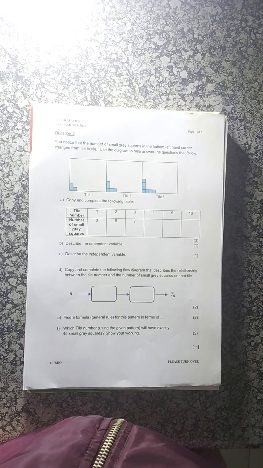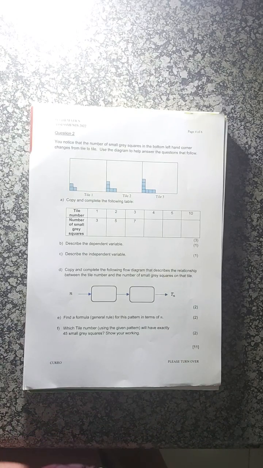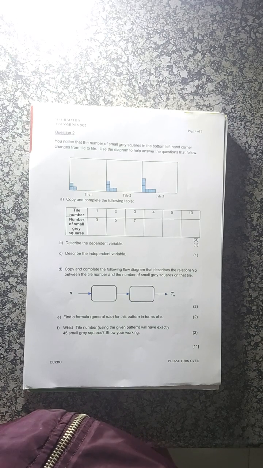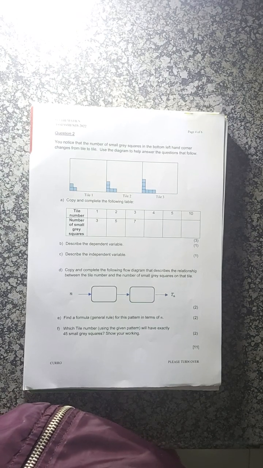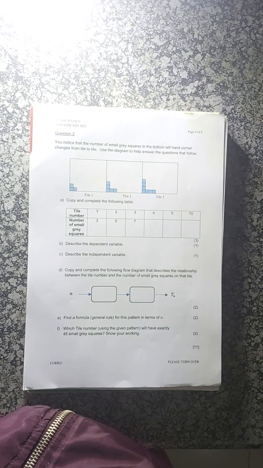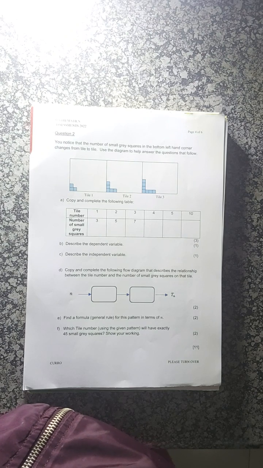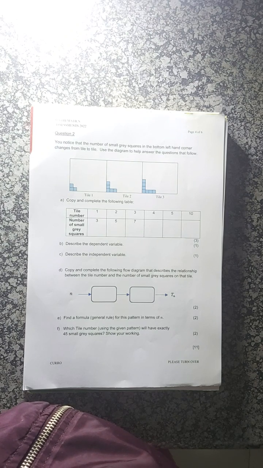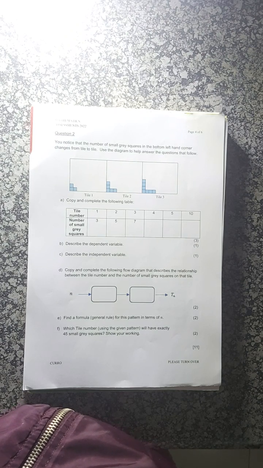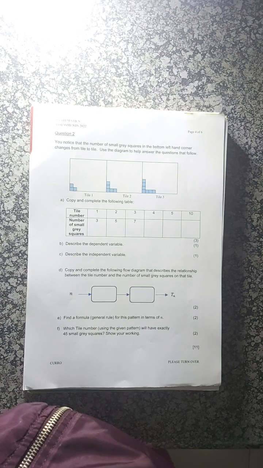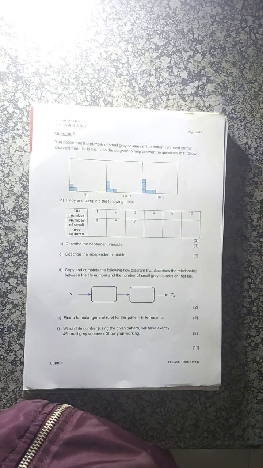All right, guys, this is now question two, and let's get into it. The statement reads that you notice that the number of small gray squares in the bottom left hand corner changes from tile to tile. Use the diagram to help answer the questions that follow.